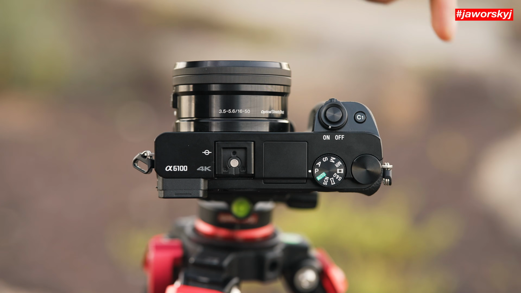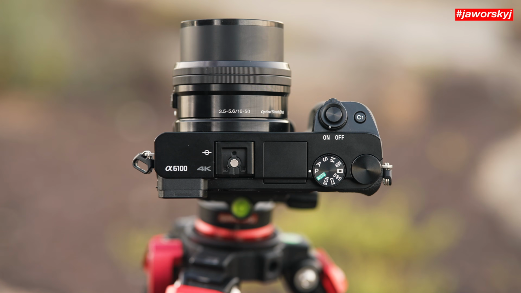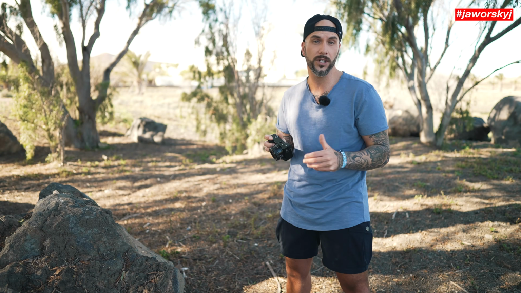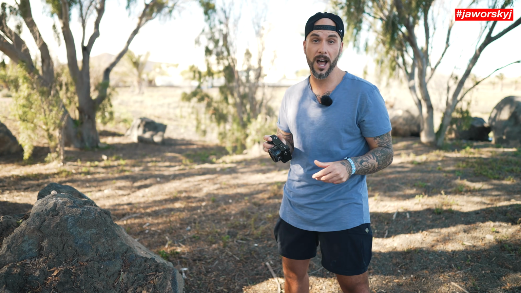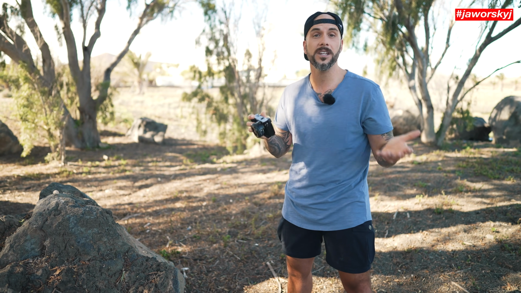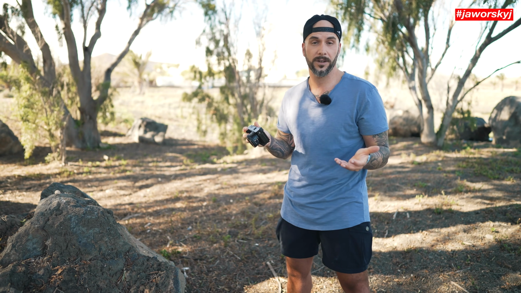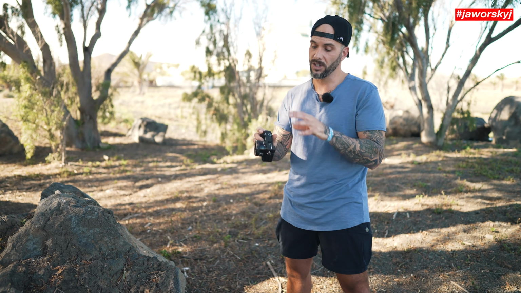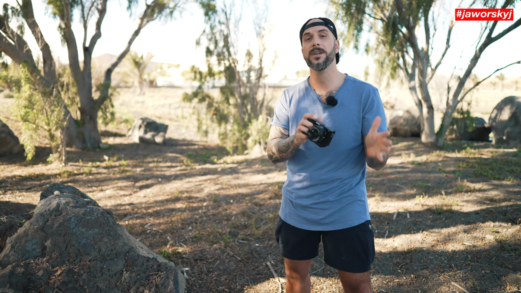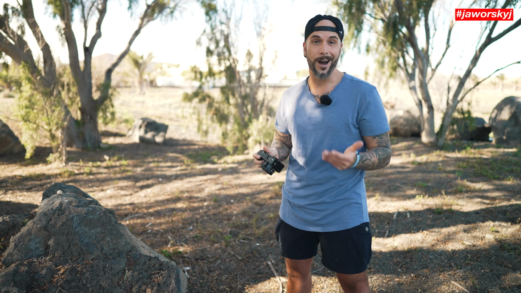As mentioned before, I use an entry-level camera by Sony. It's the 6100, costs around $500. Maybe you're using the same or a similar camera or maybe a totally different camera. Doesn't matter much because most of those things are similar with most of the cameras out there.